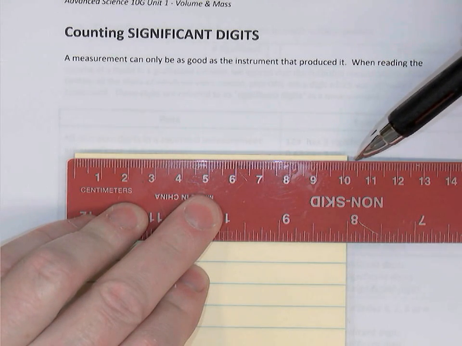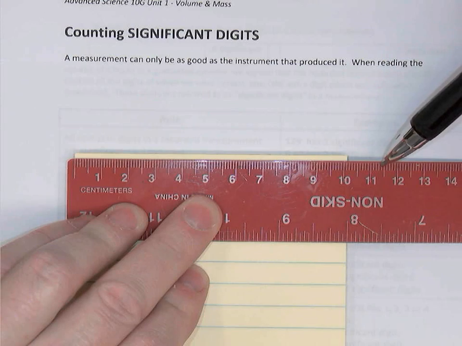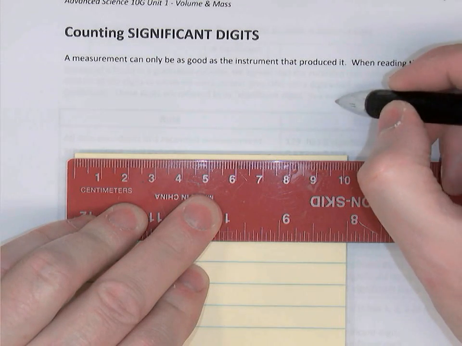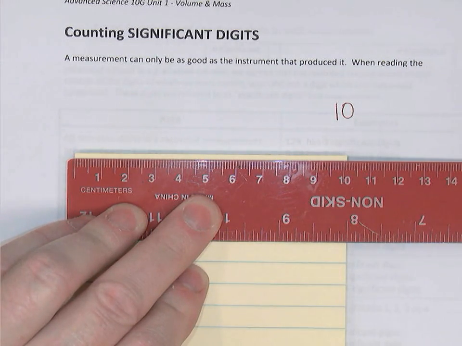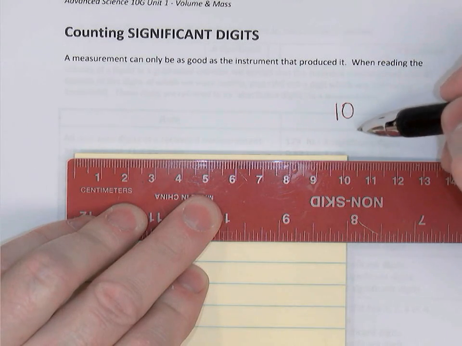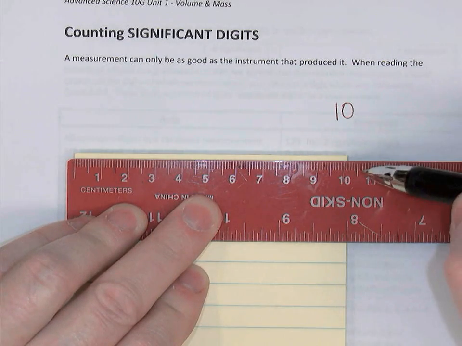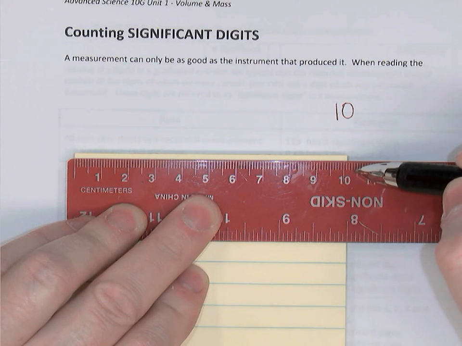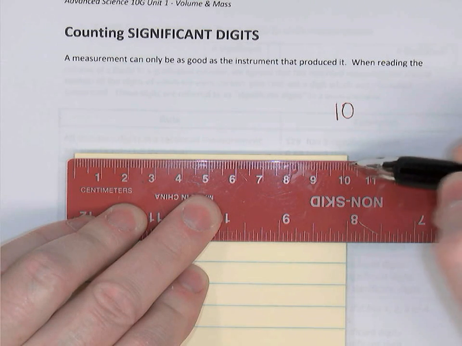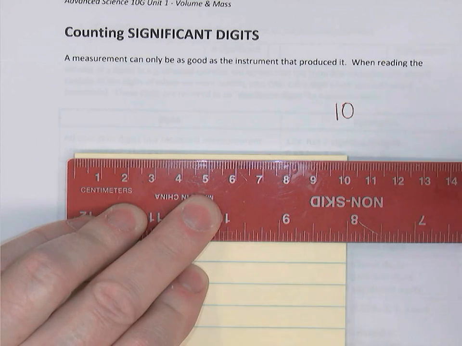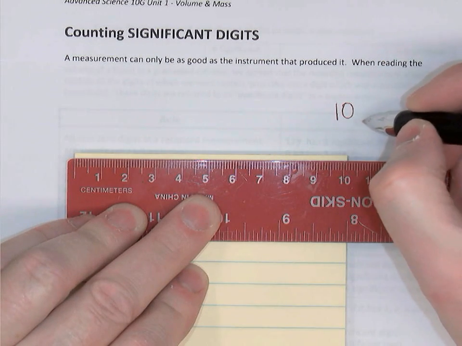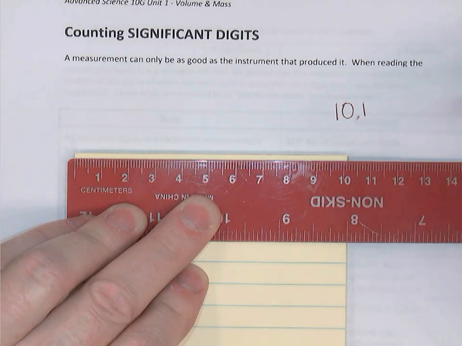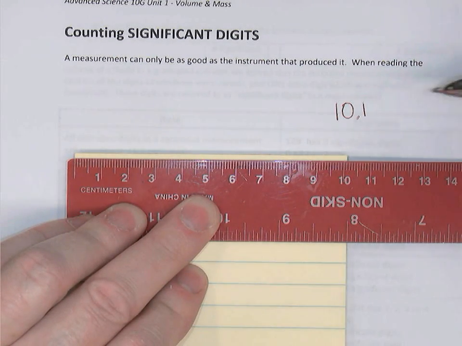Well, we can see that it's clearly past 10 and not yet 11, so if I were recording the width, I might start by saying 10. I'm sure of those two digits. And then if we look very closely, you can tell that it is past the first tick mark, so it's past 10.1 centimeters, but it's not yet past 10.2 centimeters.